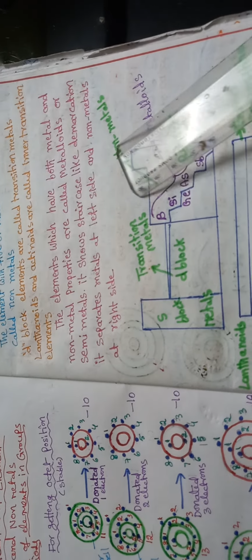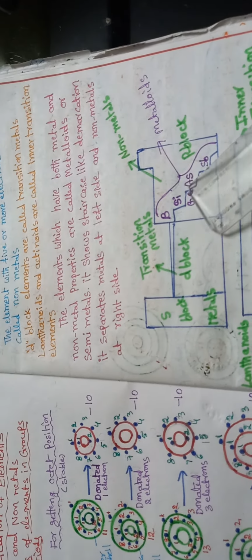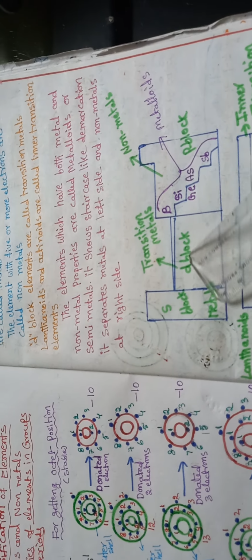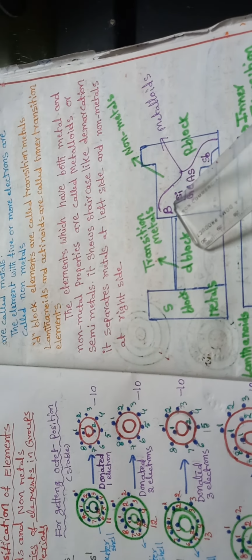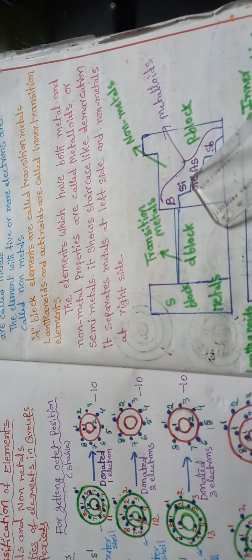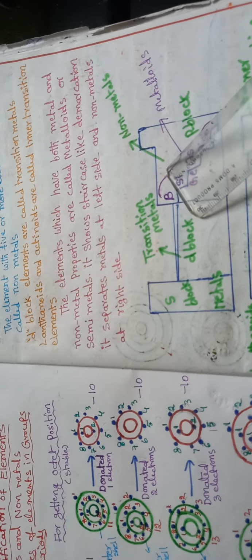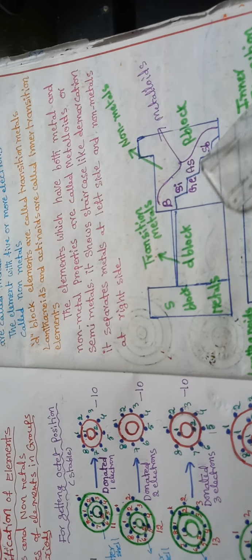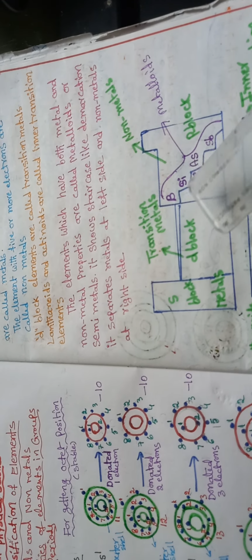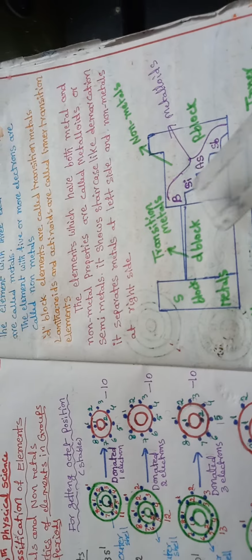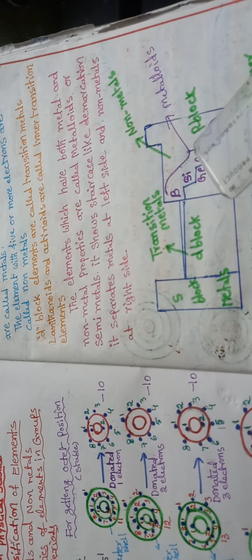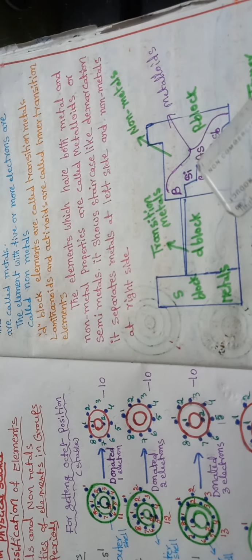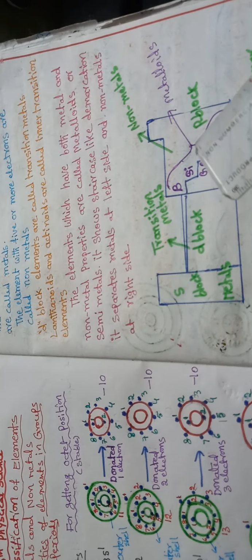Okay, so in the middle of metals and non-metals, there are staircase elements. These elements are called metalloids.